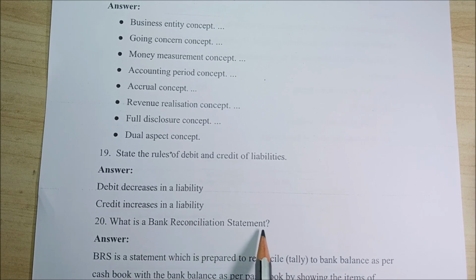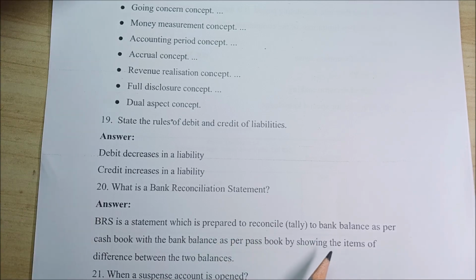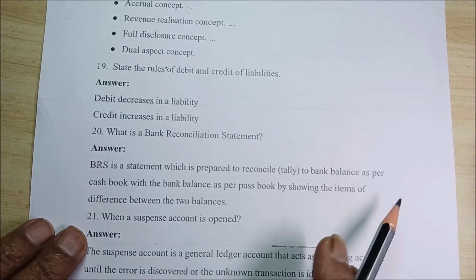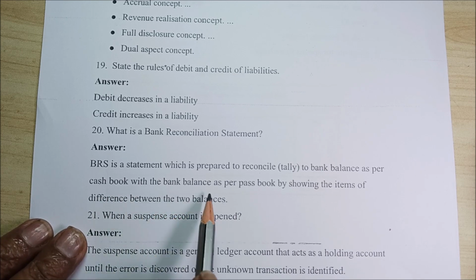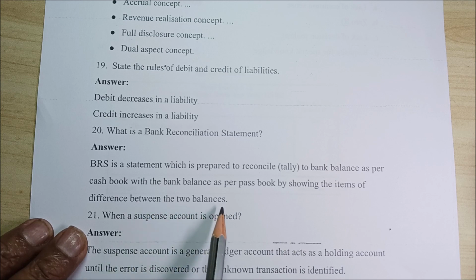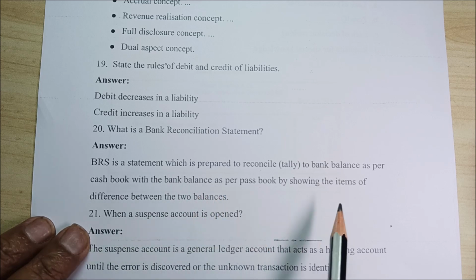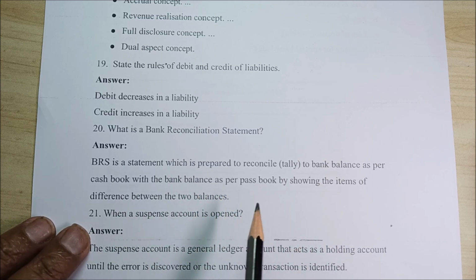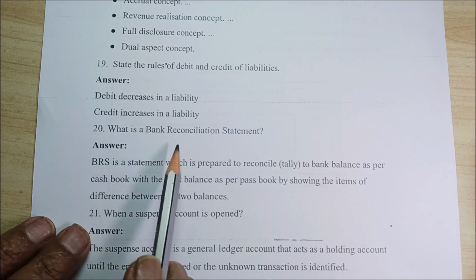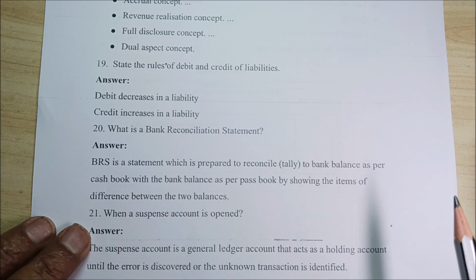What is bank reconciliation statement? BRS is a statement which is prepared to reconcile the bank balance as per cash book with the bank balance as per passbook by showing the items of difference between the 2 balances. It is very simple. Whenever there is a difference between cash book balance, bank column, and passbook balance, then we have to say why the difference is coming. For that we prepare bank reconciliation statement. You can say that it is the difference between the cash book balance and passbook balance.